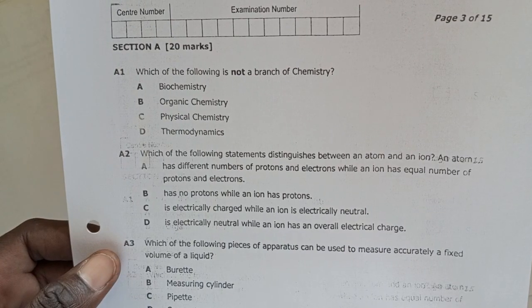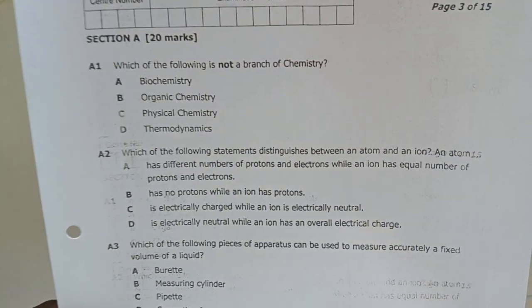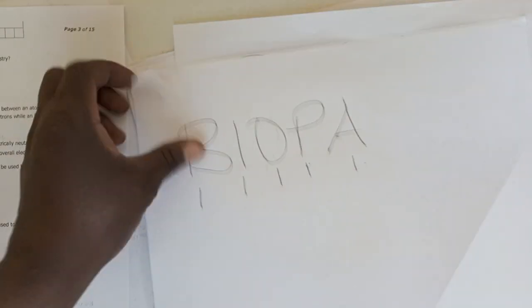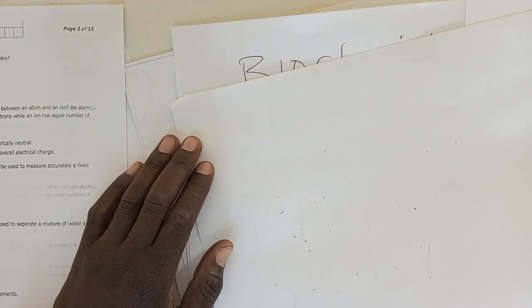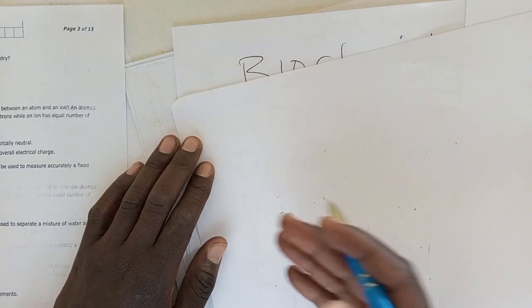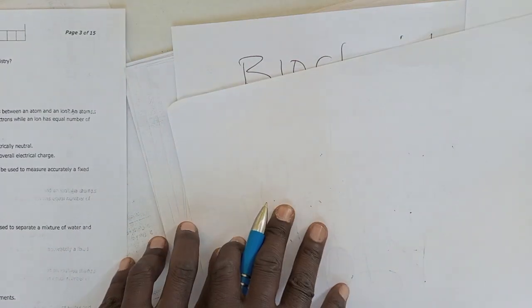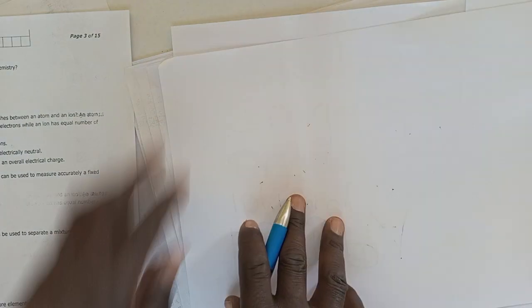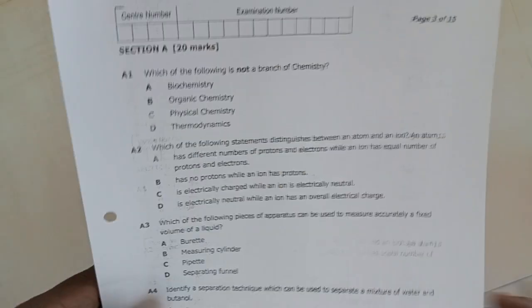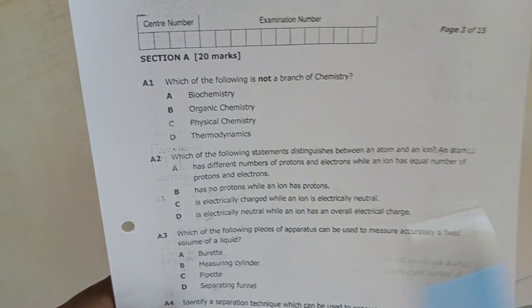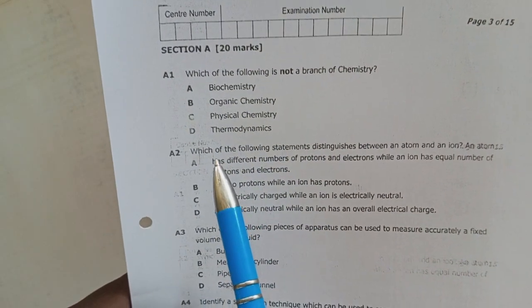Which of the following statements distinguishes between an atom and an ion? First of all, what is an atom? You need to understand what an atom is. Now, an atom is the smallest unit of an element which takes part in a chemical reaction. But an ion is actually a charged atom. So in terms of charges, if you want to differentiate the two, an atom basically is neutral while an ion has an overall charge. So let's go to the multiple choice question.